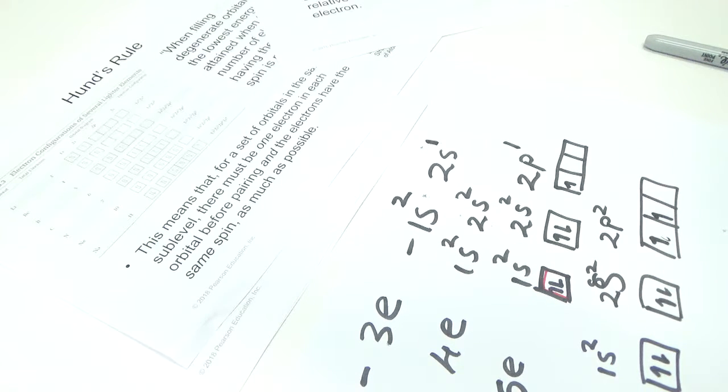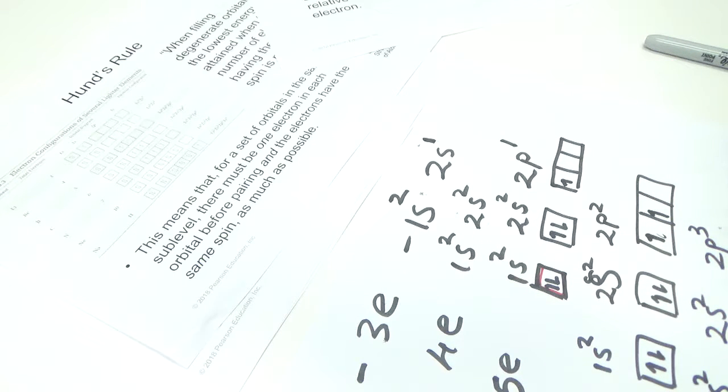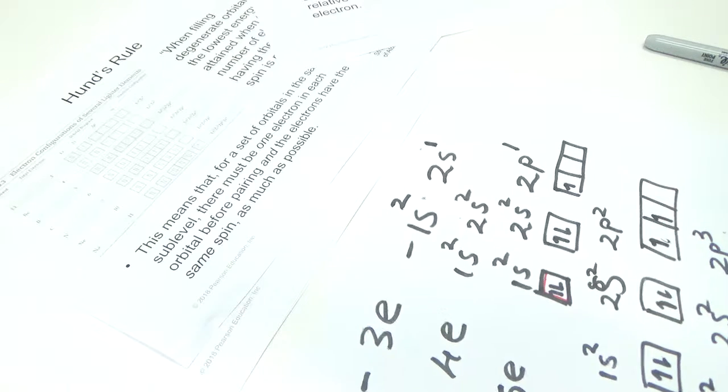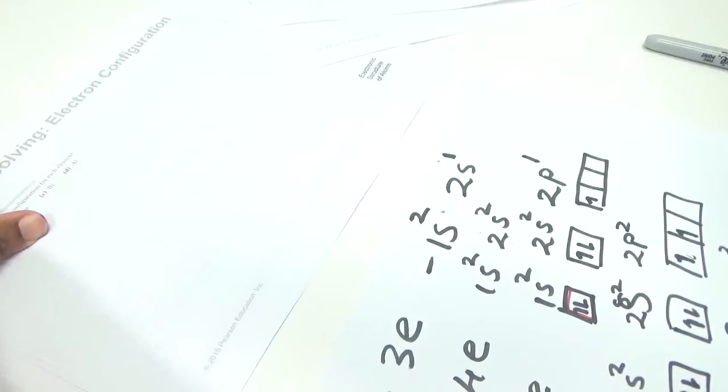So carbon, nitrogen 7, 1s2, 2s2, 2p3, like that. Down, like that. Okay, and then after nitrogen, at oxygen, it fills to the next one with pairing. So these are the rules when filling the electron configuration. Thank you.